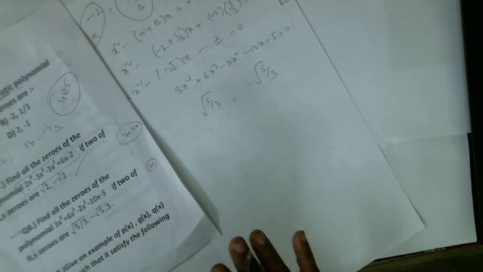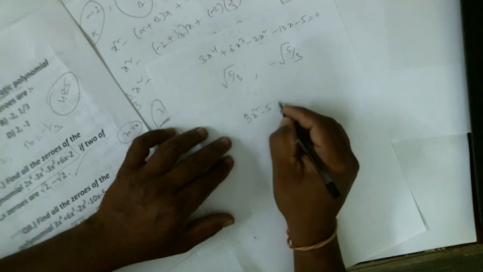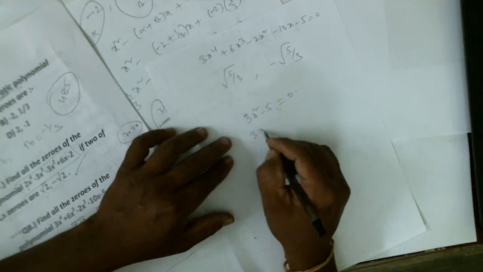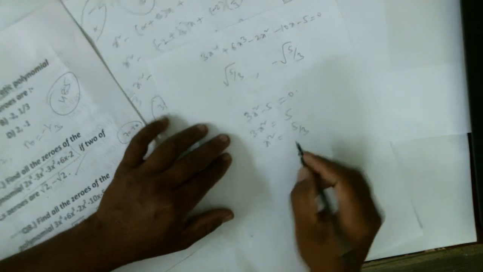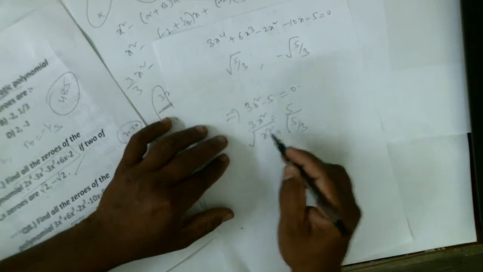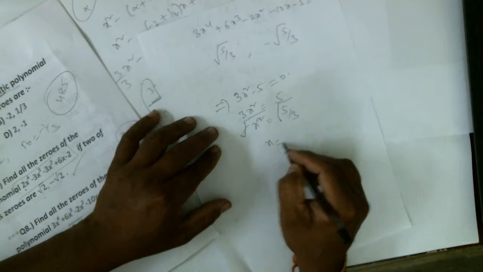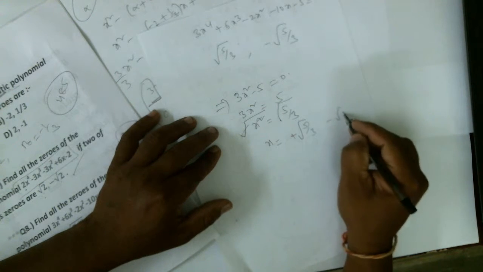Now here 3x square minus 5 is equal to 0. Now 3x square is equal to 5, then x square is equal to 5 by 3. Now apply square roots on both sides. What happens? Square and root will be cancelled, so x is equal to plus root 5 by 3 and next minus root 5 by 3.